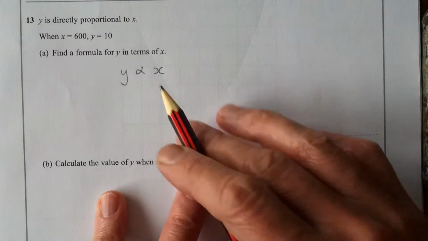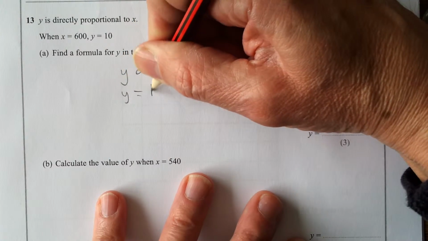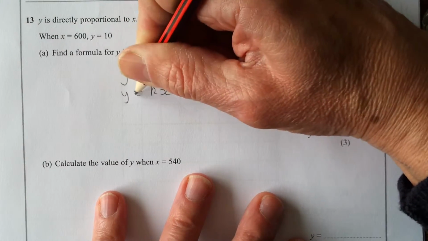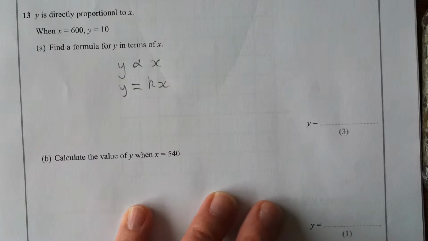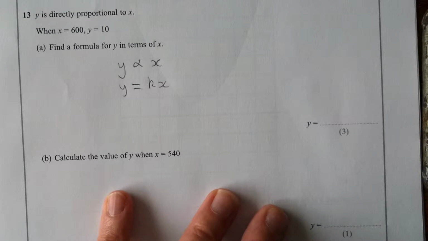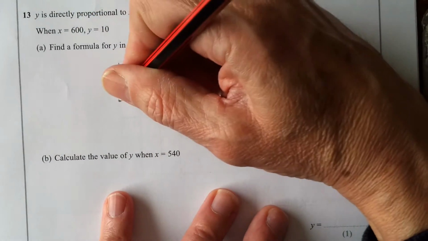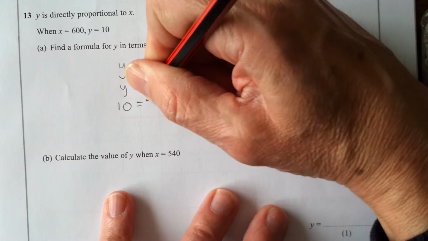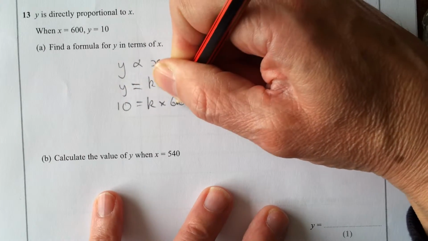Now what we need to do is make this into an equation. So it becomes y equals kx, where k is a constant of proportionality. So now let's substitute in all the values we have. We've got x equals 600 and y equals 10. So put them in. 10 equals k times 600.